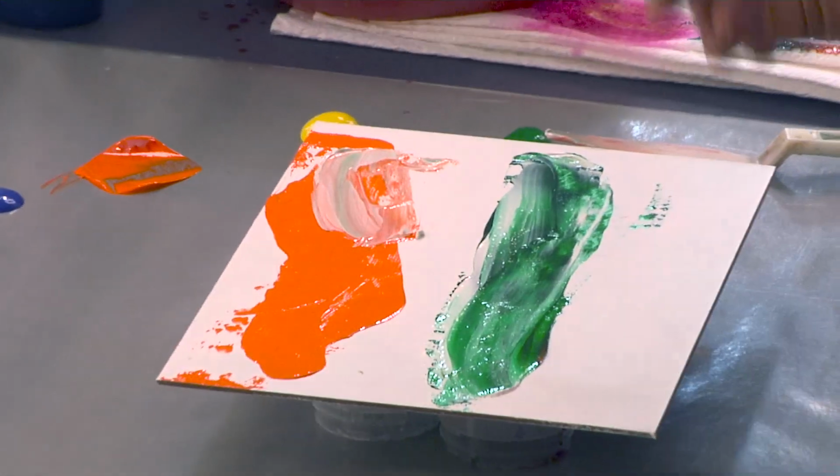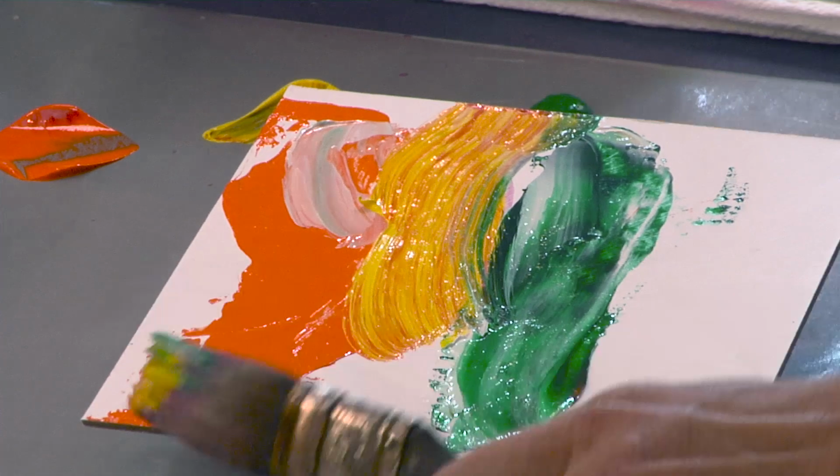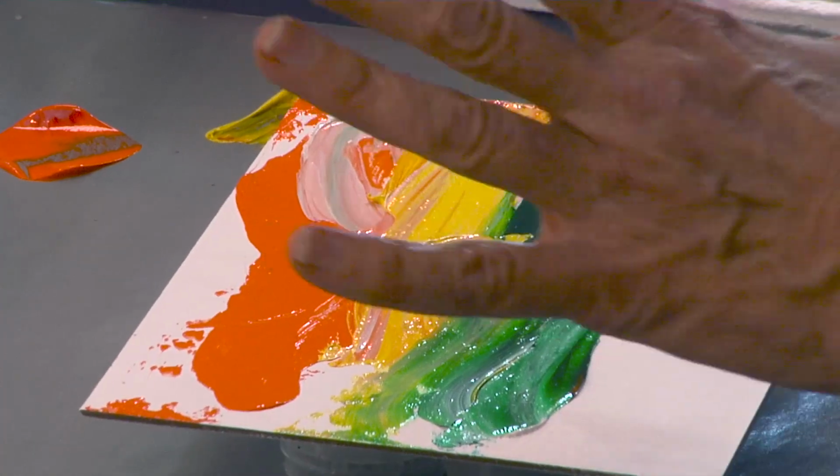So just play around with any of the paints, put them on and mix them up, mix them together, and see what happens when you add white to the modern versus white to the mineral.